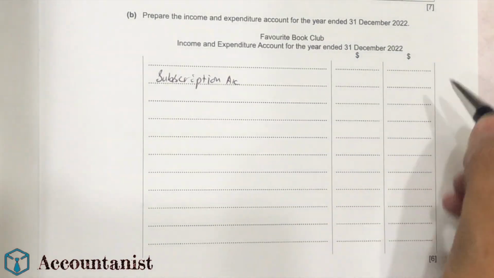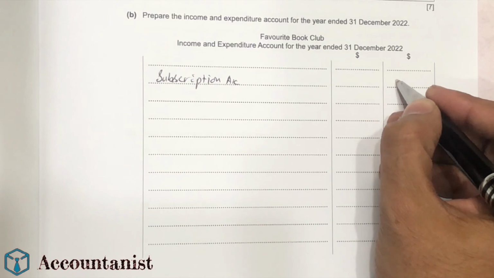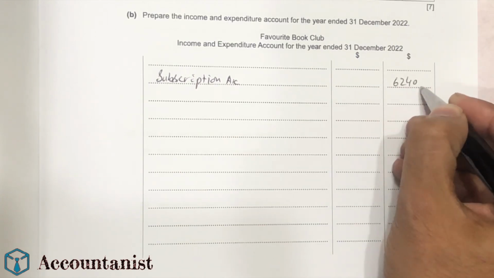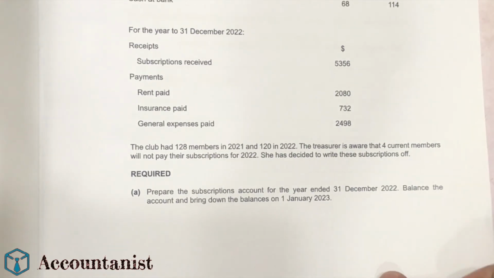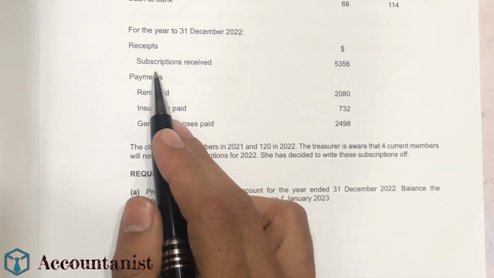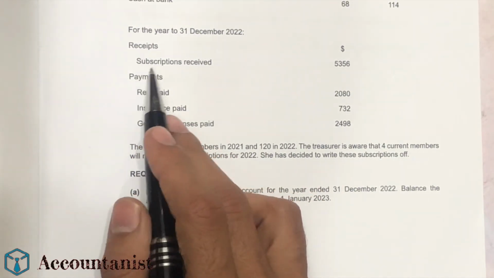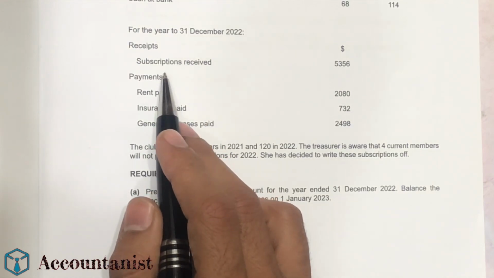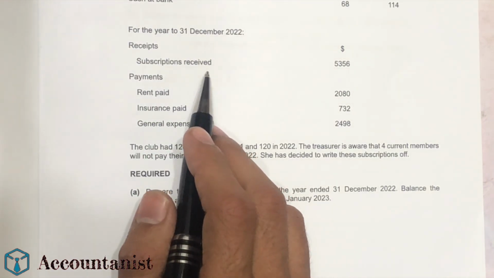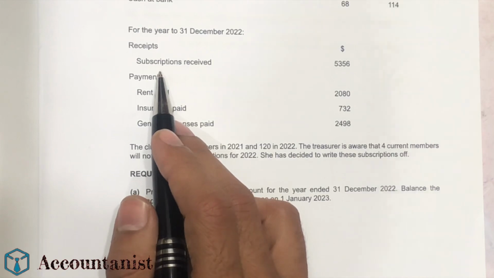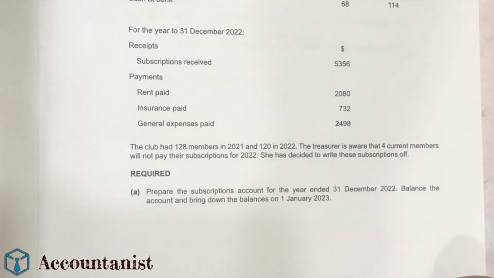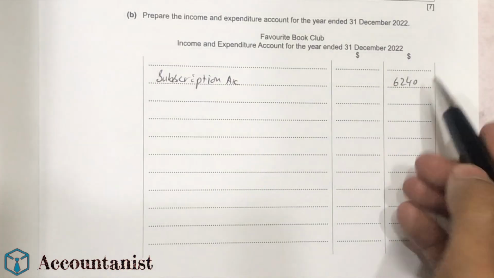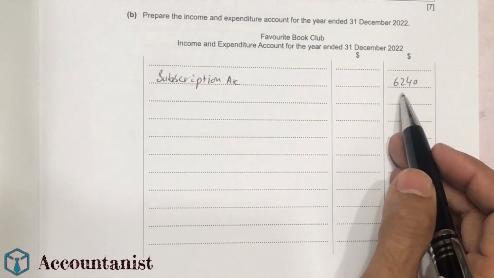So 6240 will come up here. Let me see if I do have any other income. So in the question, if you have any other adjustments or any other transactions on the receipt side, that means it will be other income, other sources of income. But in the question we do not have any other income, so I will not write that down. That's the only income that we have.